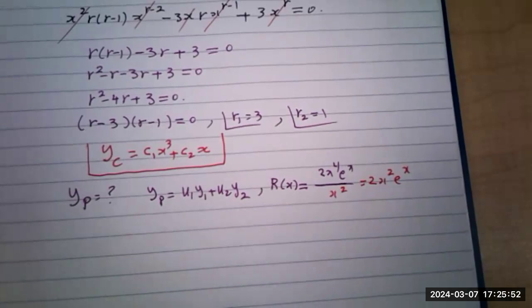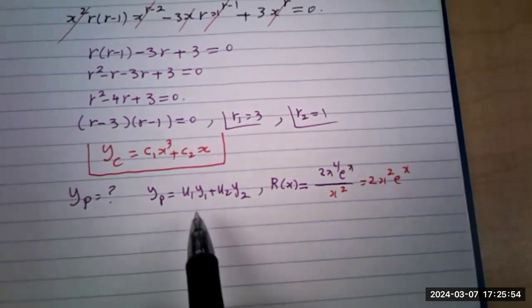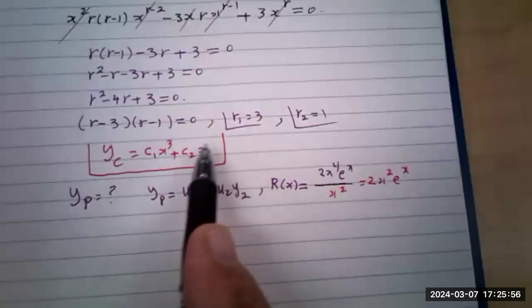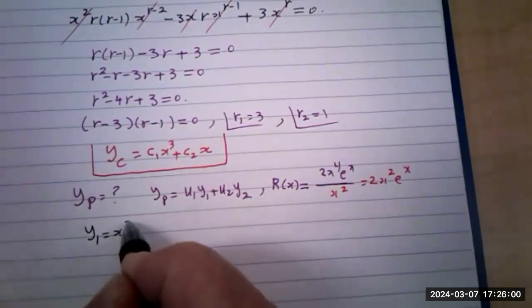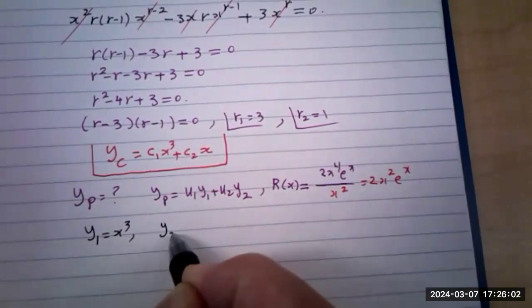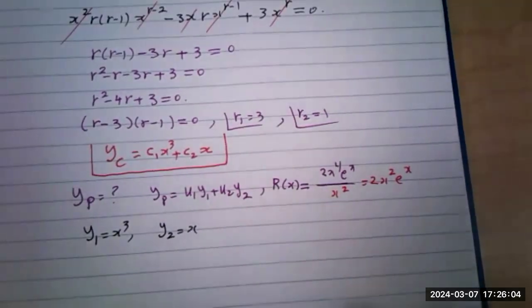You know that you have to find the Wronskian first, using the formulas. So we identify the y1. Our y1 is going to be x cubed. Our y2 is going to be x. Okay, this is it.